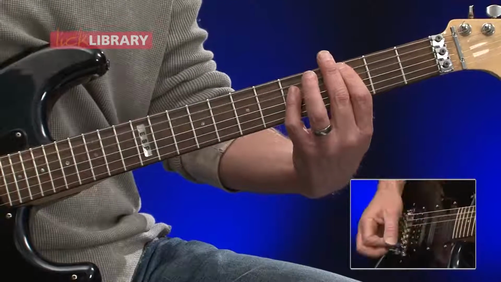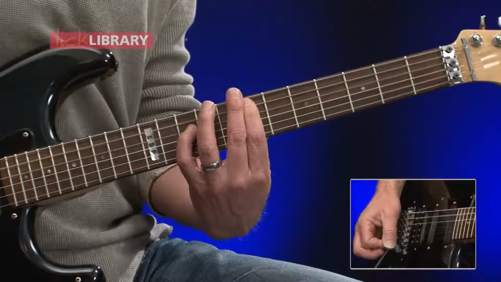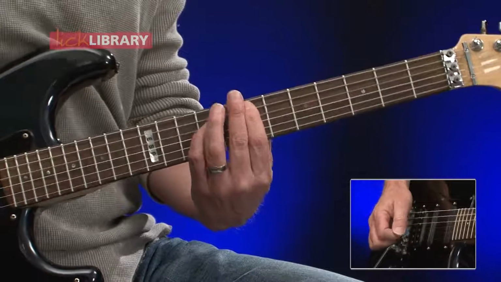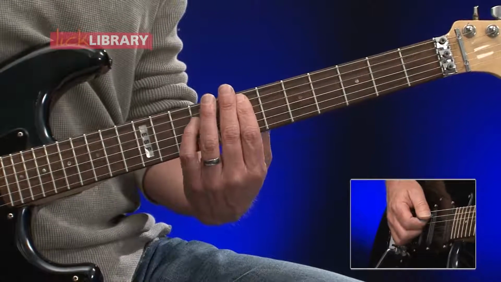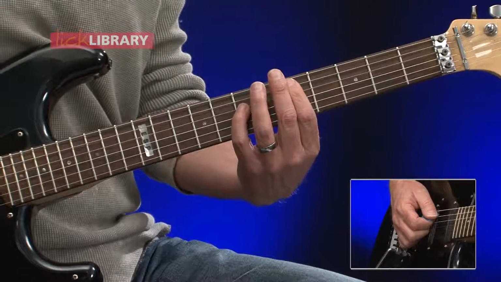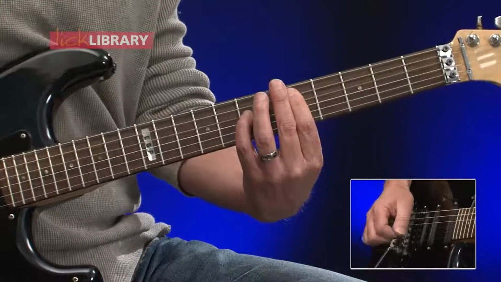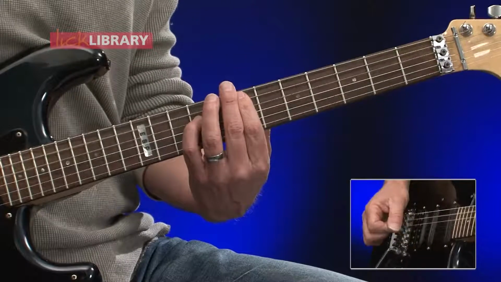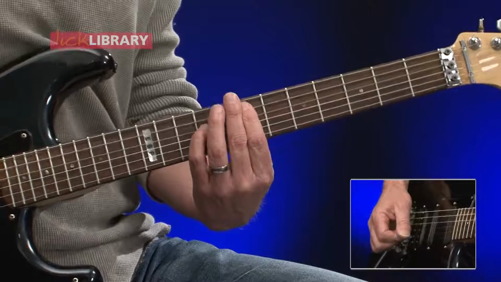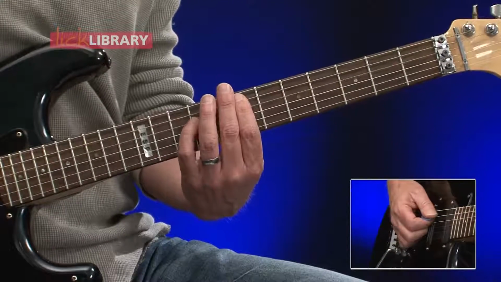Just gives you a different flavor, so rather than playing a C chord as we normally might, we can play this way. So we played E, C over E, followed by a D power chord, back to an E power chord. Once again, E, C over E.